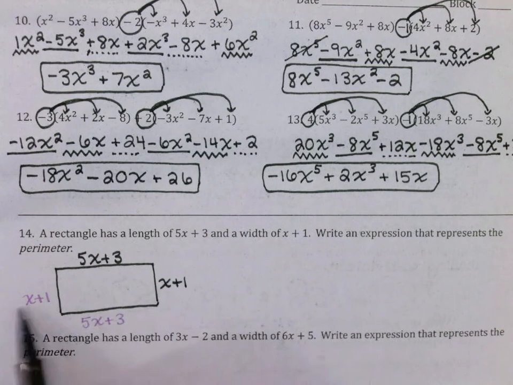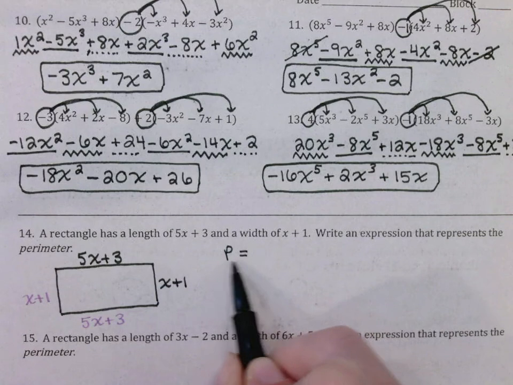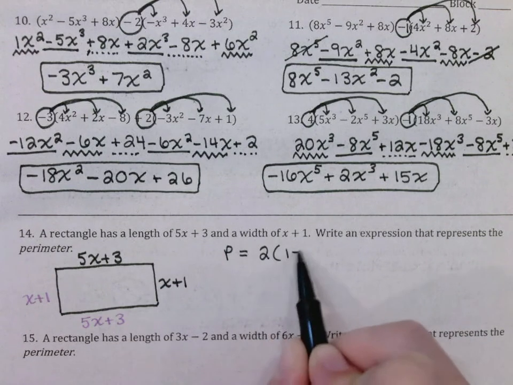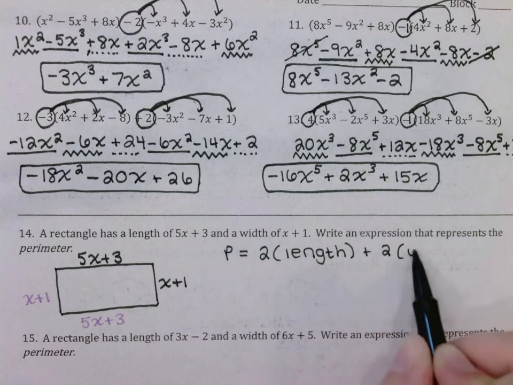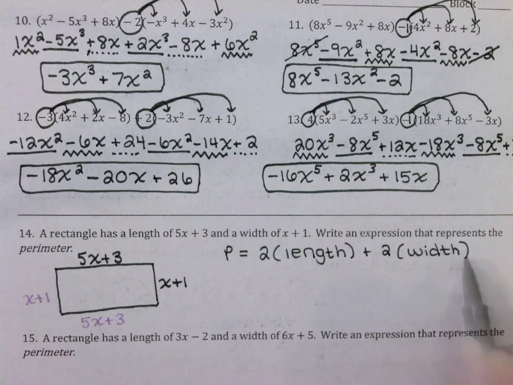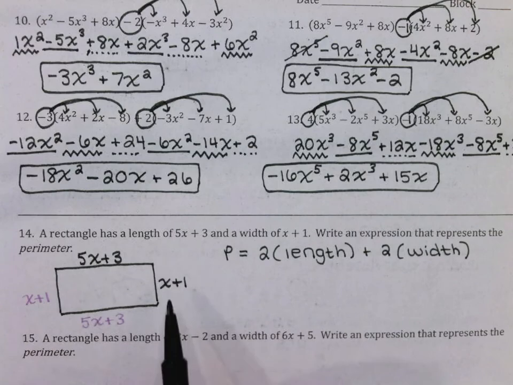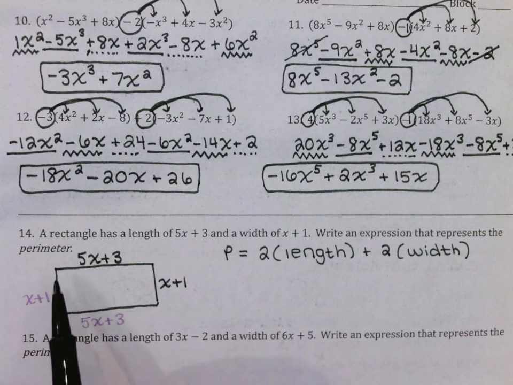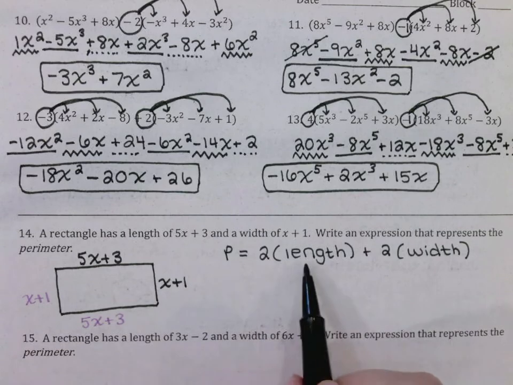So it looks like we have 2 lengths and 2 widths, right? And that's really where we get this classic perimeter equation where it says perimeter is equal to 2 times our length plus 2 times our width. And hopefully this isn't something you have to memorize. Hopefully that just makes sense to you. You could go through and do, okay, 5x plus 3 plus x plus 1 plus 5x plus 3 plus x plus 1. And you would have this long expression written out, but at the end of the day, it's the same thing. So I'm going to fill in my length and width with what they provide us.